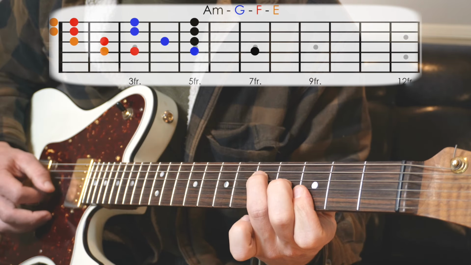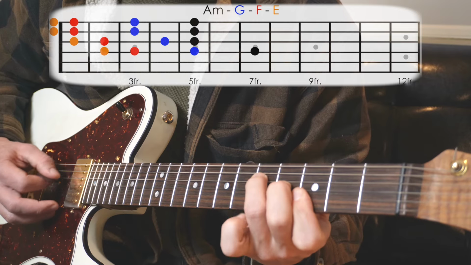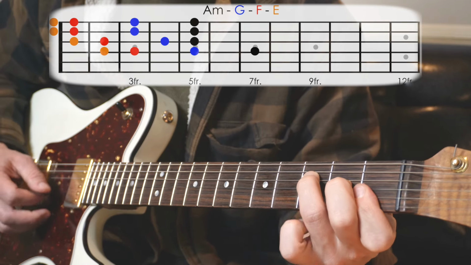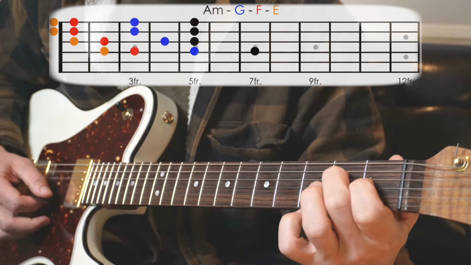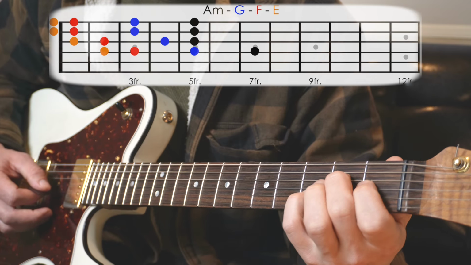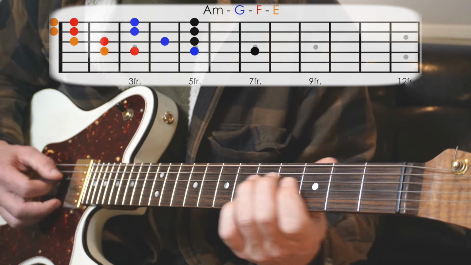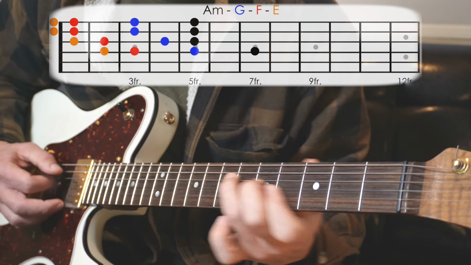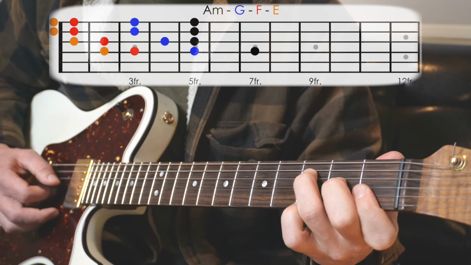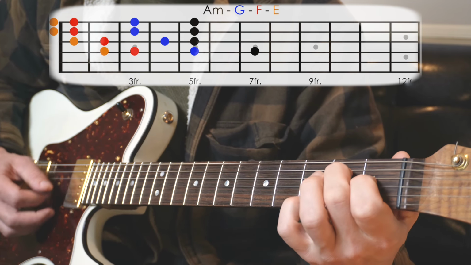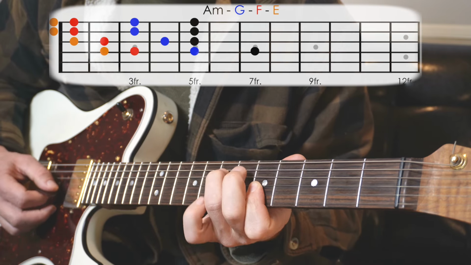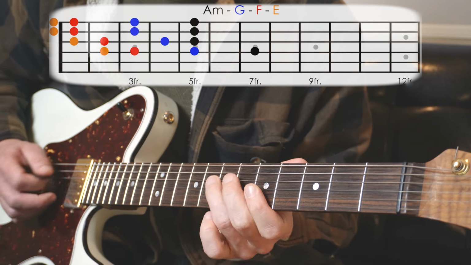There's a lot of little notes that you can play around with in these chords. Make it a 7 by adding the 7th of the E chord. That's my first way of doing it.